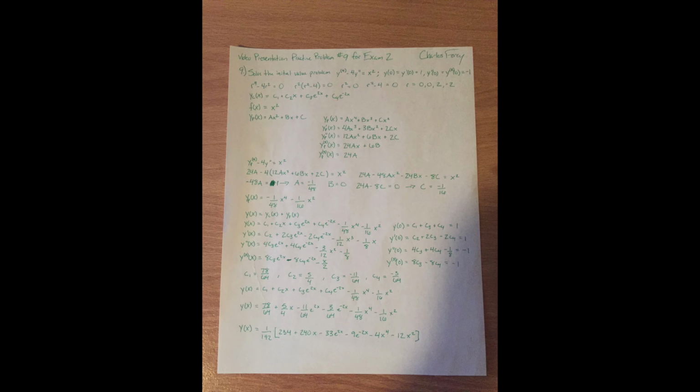Now finding a common denominator and simplifying the equation, we then get y of x is equal to 1 over 192 brackets 234 plus 240x minus 33 e to the power of 2x minus 9 e to the power of negative 2x minus 4 times x to the power of 4 minus 12 times x squared.